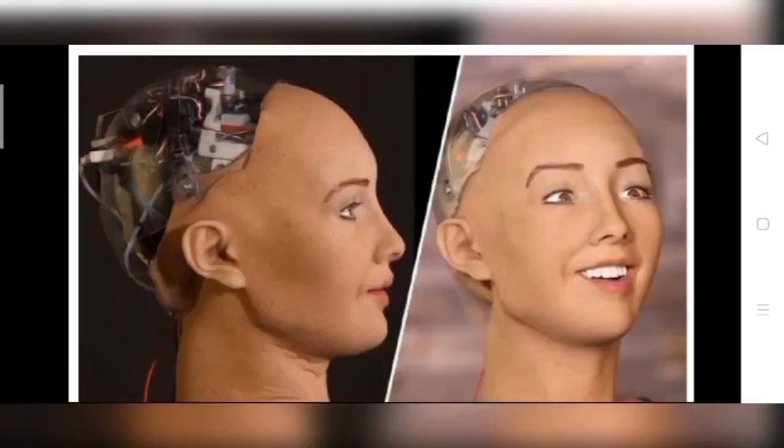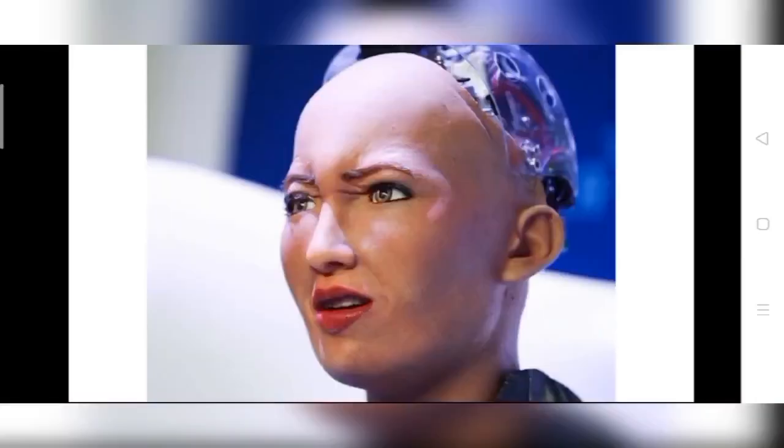So Sophia is a robot and she can give different expressions like human beings, and she looks just like us. She looks like us human beings, right? So she uses artificial intelligence to work, and she is an example of 5th generation computers. Okay?